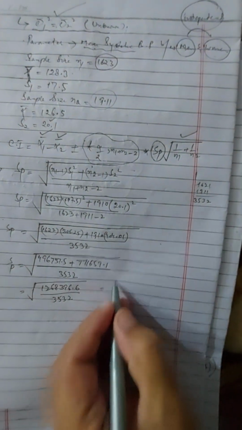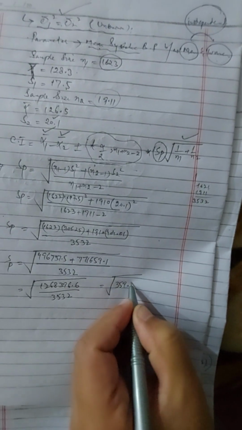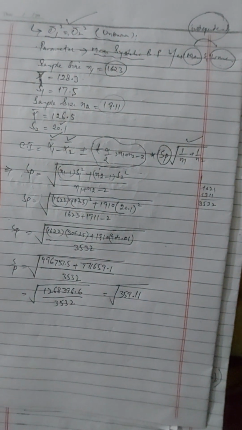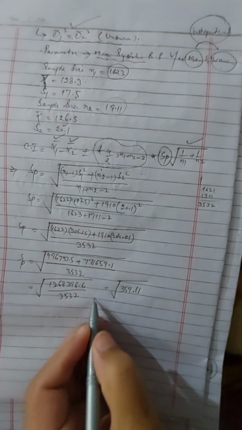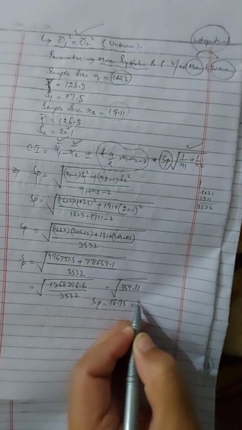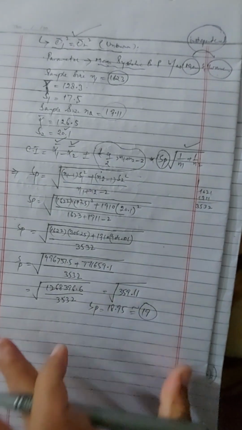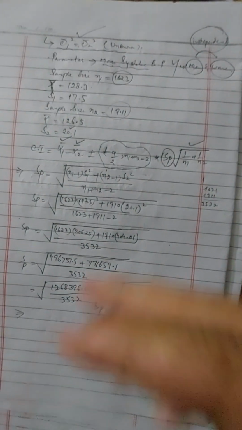So we get a value of under the root 359.11. Take the square root of it, and we get a value of Sp equal to 18.95, which can be rounded to 19 actually. So now we have the pooled variance.